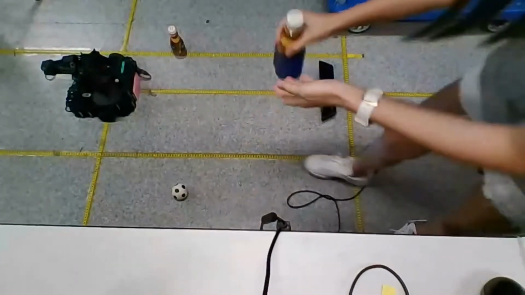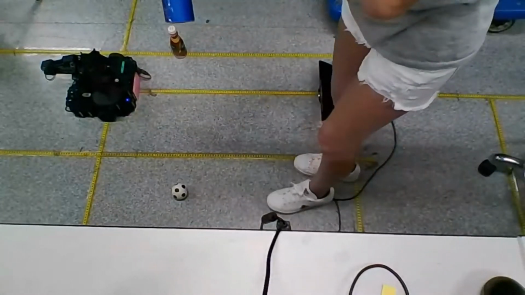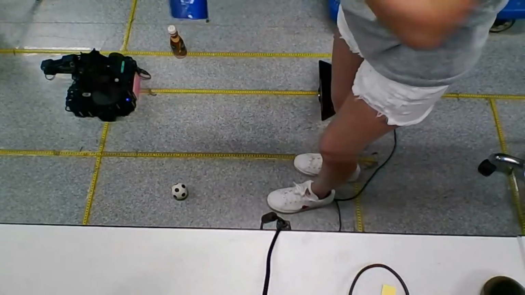Then I will move on to my second demonstration, which uses the Kinect detection with color detection. The setup here is similar, except instead of using this bottle, we will be using some objects that are already color-coded.